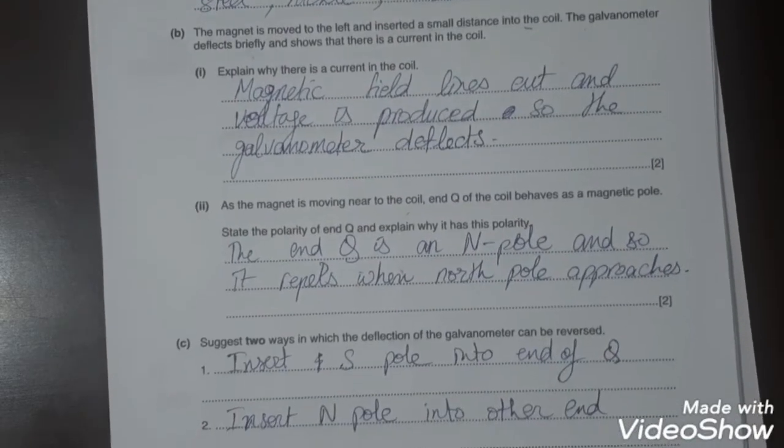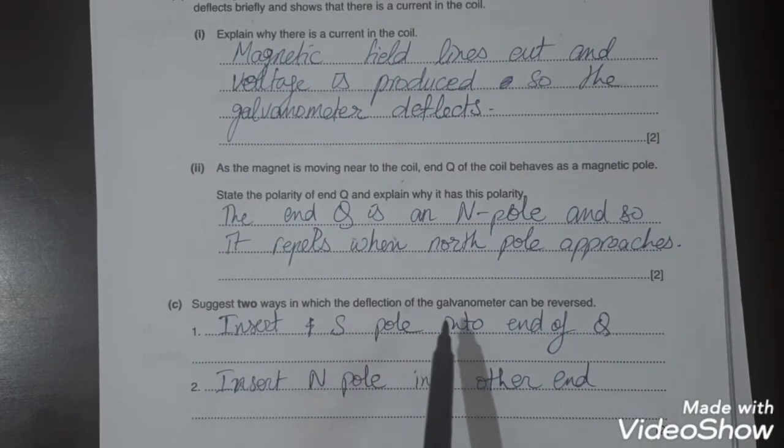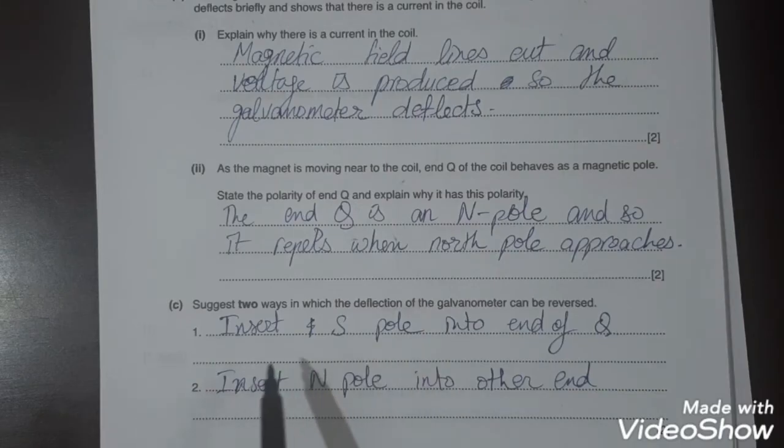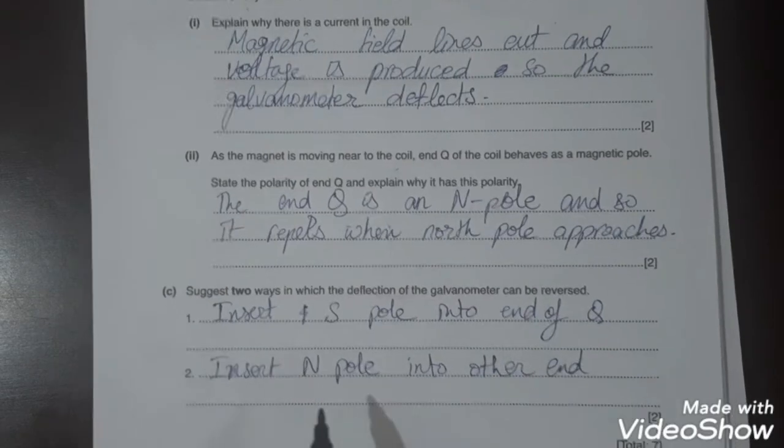Then part C states suggest two ways in which the deflection of the galvanometer can be reversed. First one is insert the south pole into the end of Q, and second is insert the north pole into the other end, opposite of the end Q. So this is what we will write in part C.